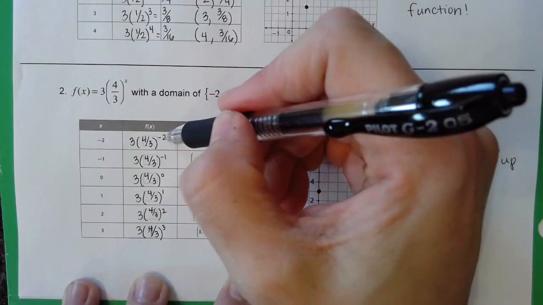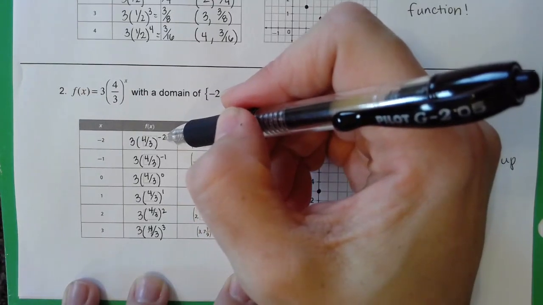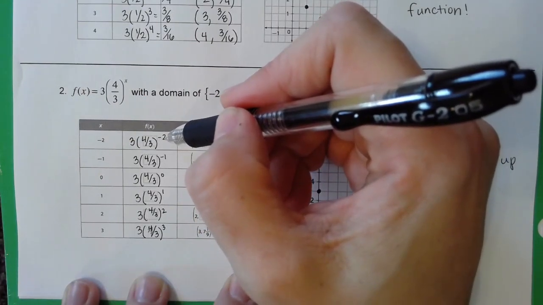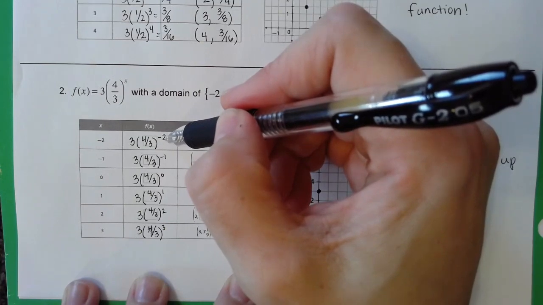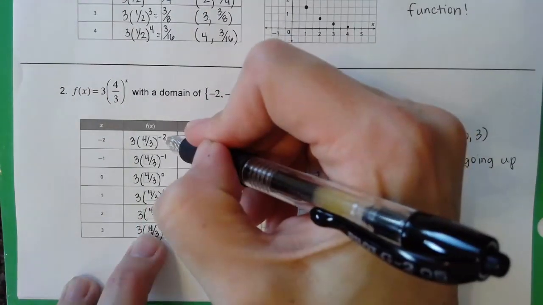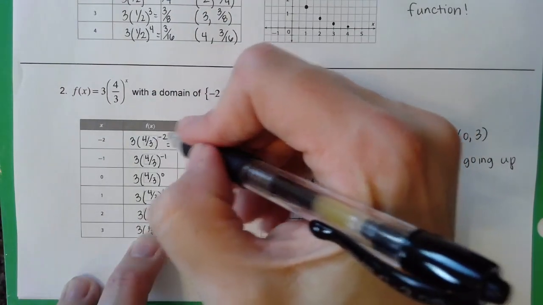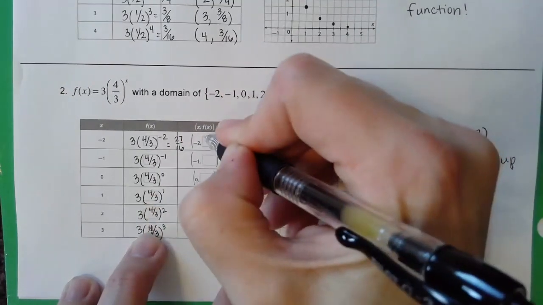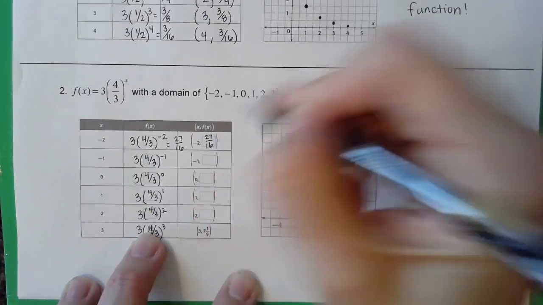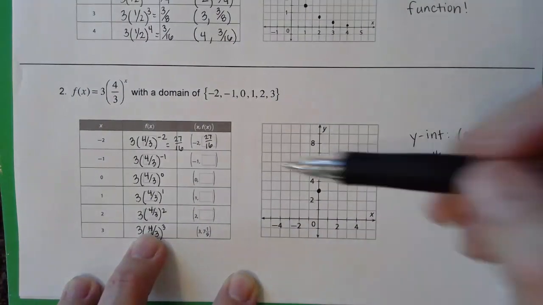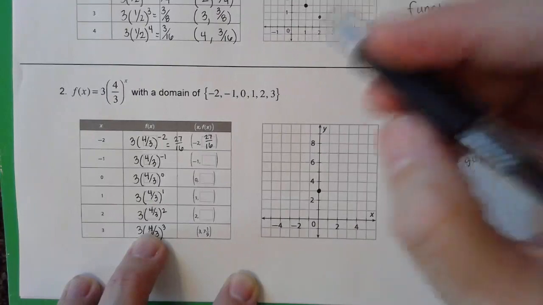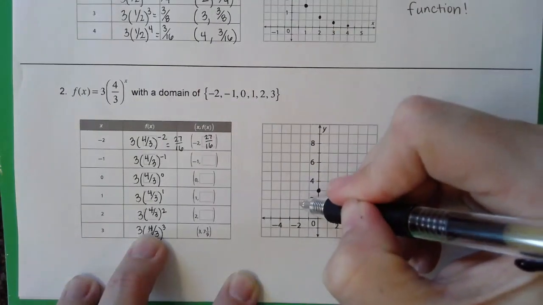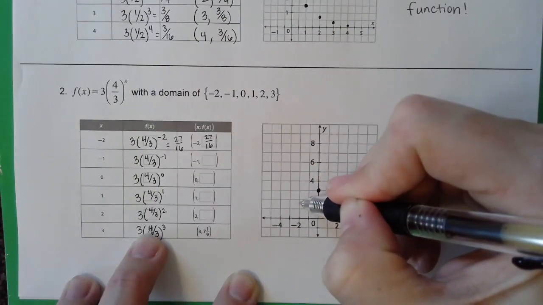Fractions flip, numbers upside down. You guys, these would probably be good ones to practice typing into your calculator, so feel free to do that instead of following along with me. When I do, I get 9/16, so this one's going to give me 27/16. 27/16 is a little bit less than 2, so -2 will go with a little bit less than 2.